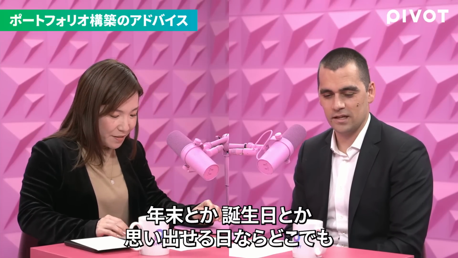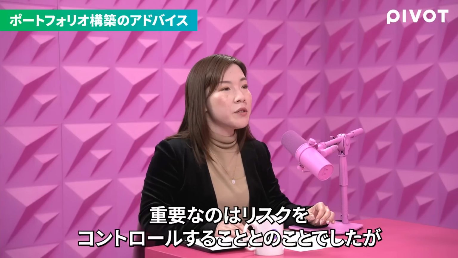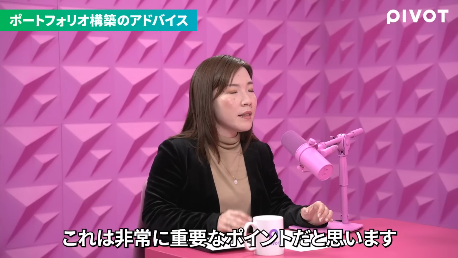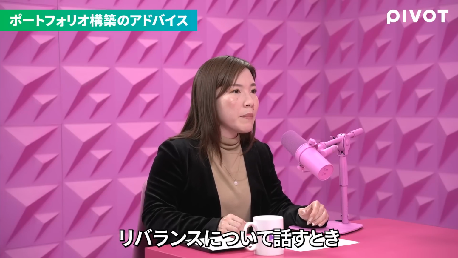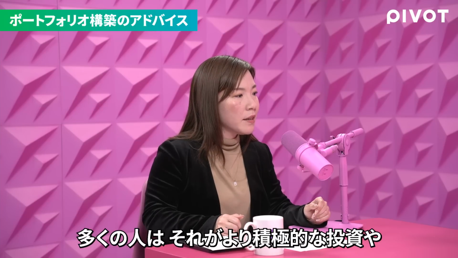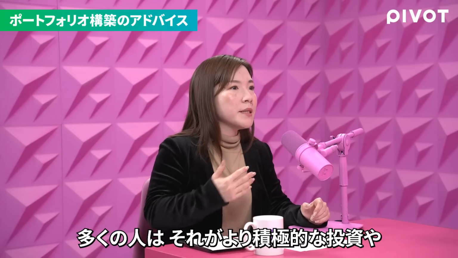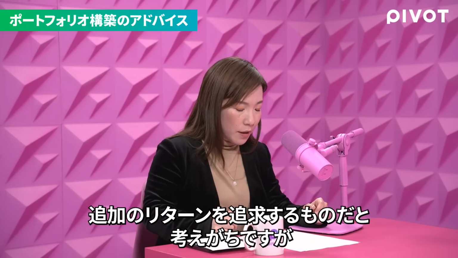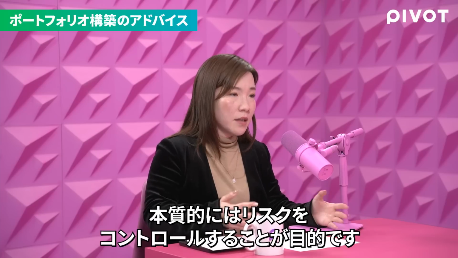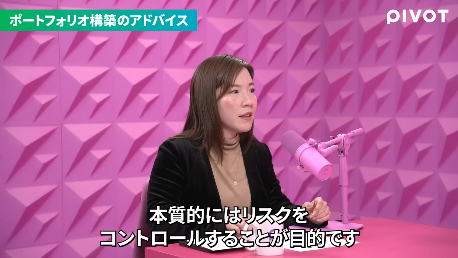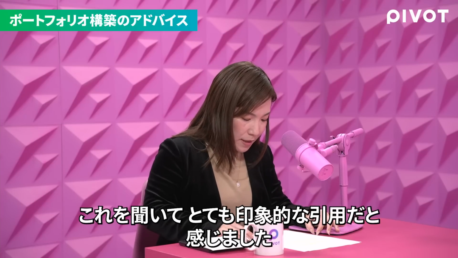Okay, exactly. All right. And about the rebalancing, you said that it's all about controlling risk. I think this is a very important point, because when talking about rebalancing, everyone thinks you are looking for more active investments, or whether you want to look for additional returns. But it's about controlling risk. So I thought this was also a very important quote about rebalancing.